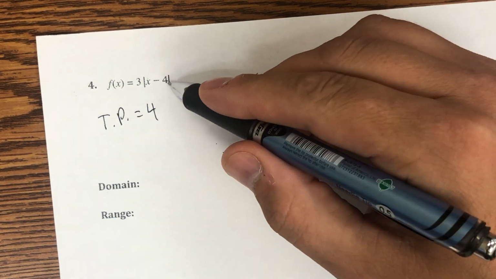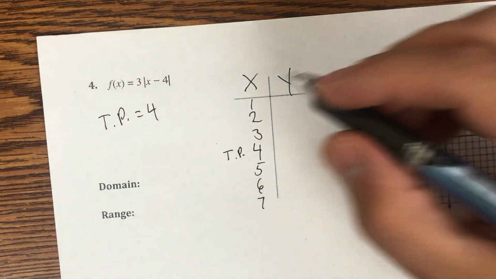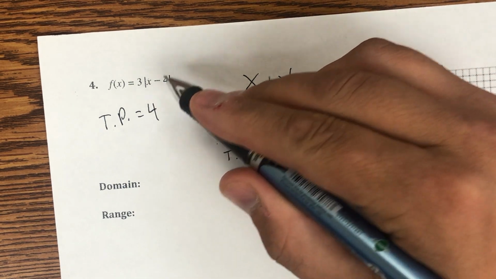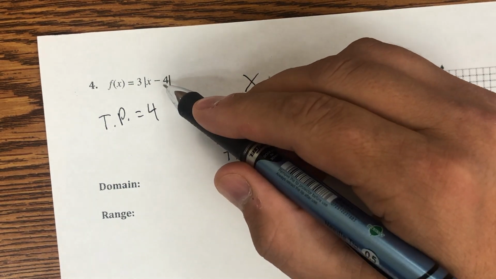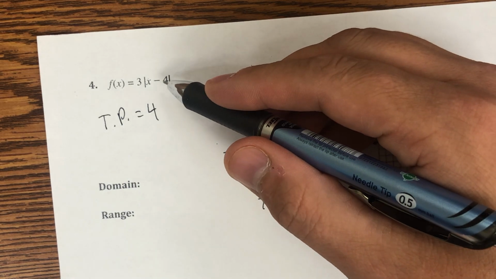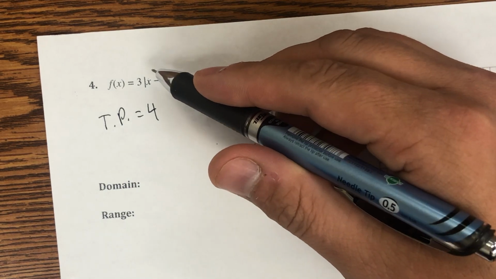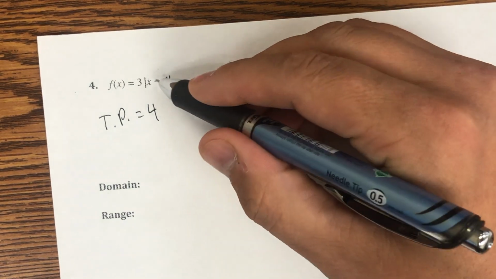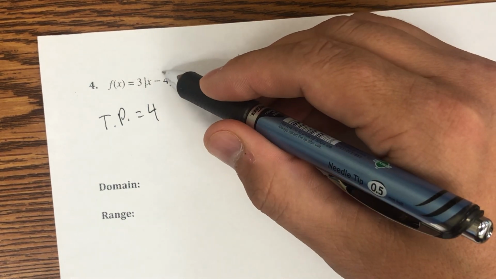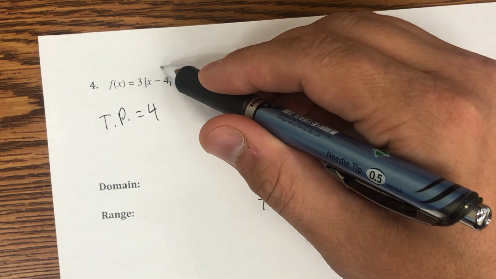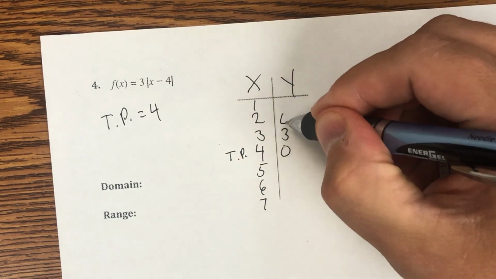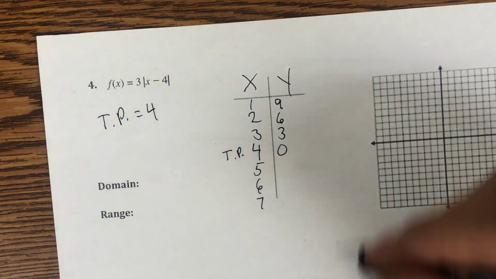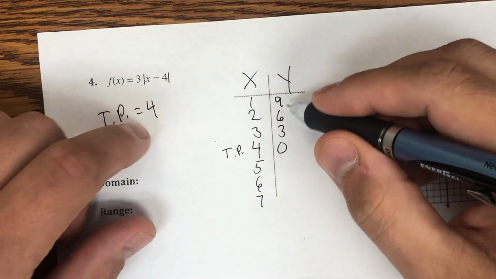4 minus 4 is 0. 0 times 3 is 0. 3 minus 4 is negative 1. Absolute value of negative 1 is 1. Then you multiply 1 times 3 to get 3. When I put in 2, 2 minus 4 is negative 2. Absolute value of negative 2 is 2 times 3 gets us 6. So it's going up by 3. This would be 9.